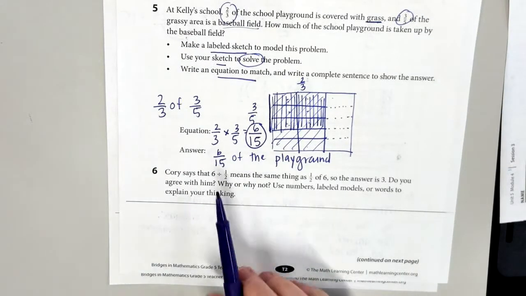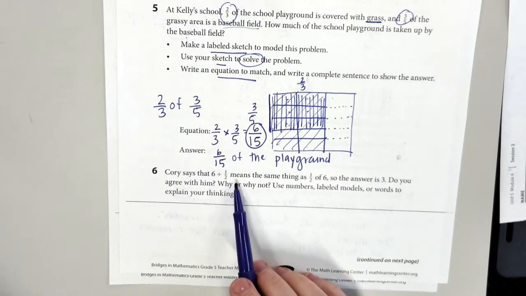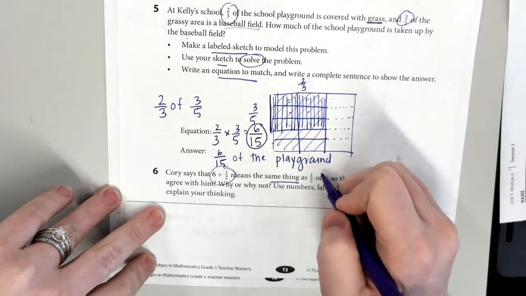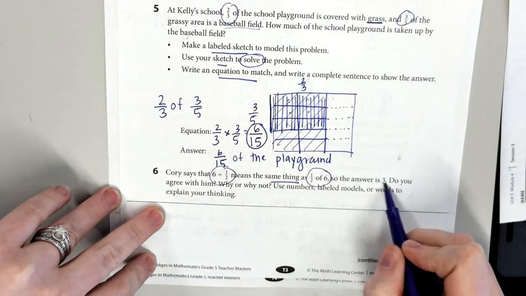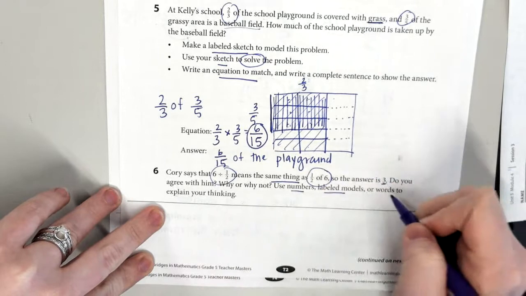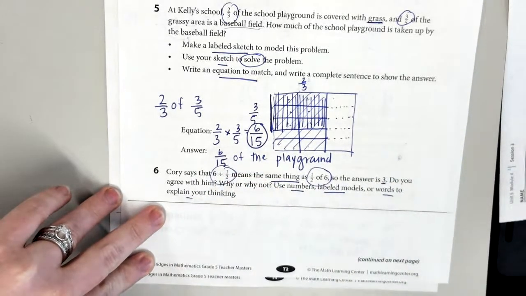Corey says that 6 divided by 1/2 means the same thing as 1/2 of 6. So the answer is 3. Do you agree with him? Why or why not? Use numbers, labeled models, or words to explain your thinking.